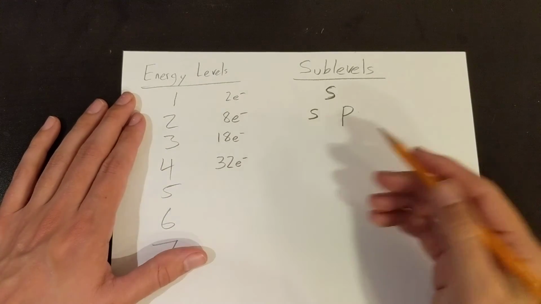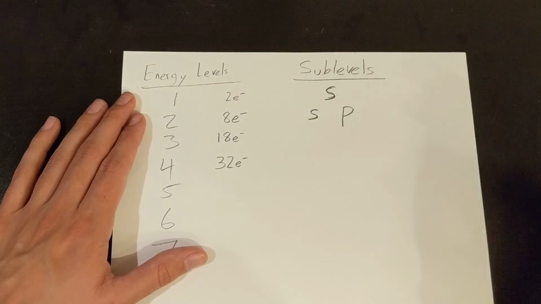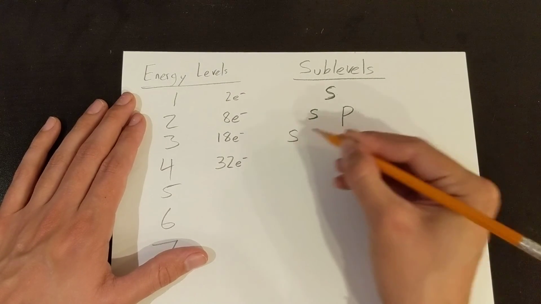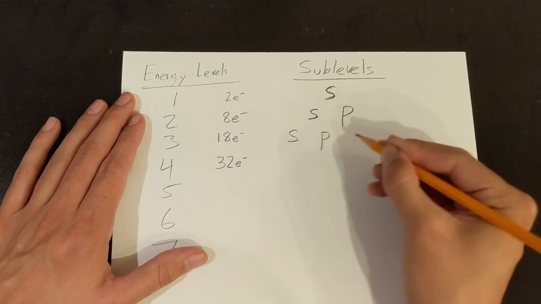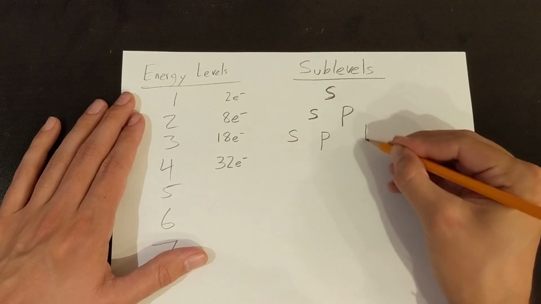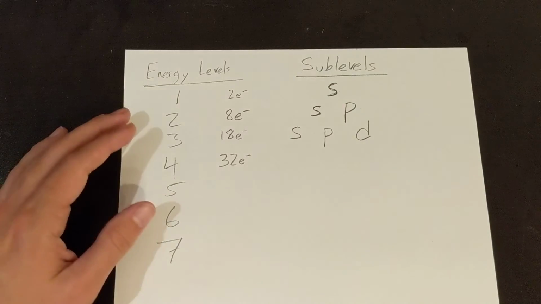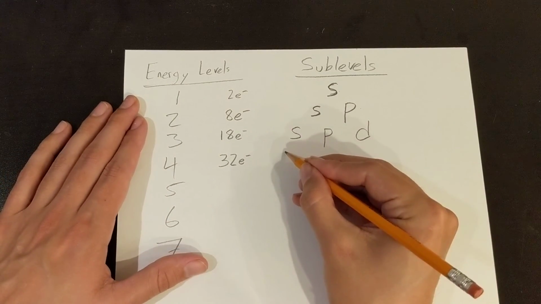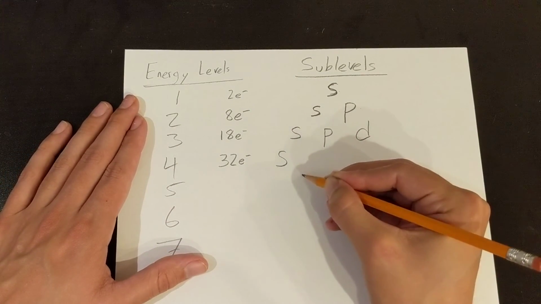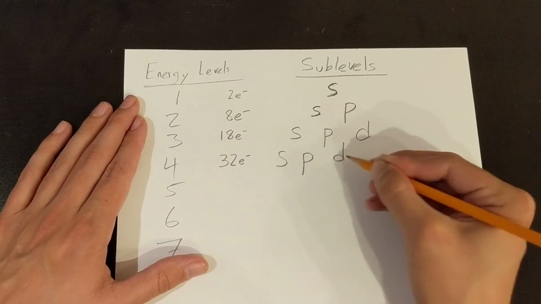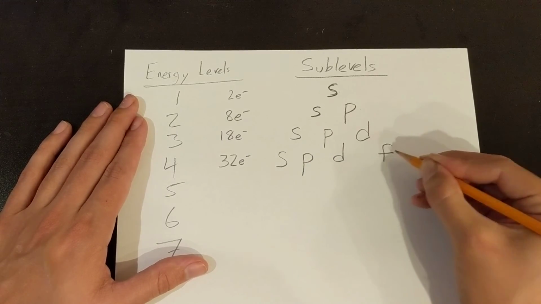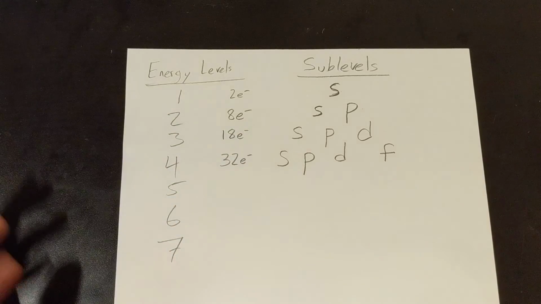If we go to our third energy level, we get a new sublevel. We've got the S still, we have the P, and now we've got a D sublevel. As we go down to that fourth energy level, we add another sublevel, so we've got the S, P, D, and the F. And here's the good news.